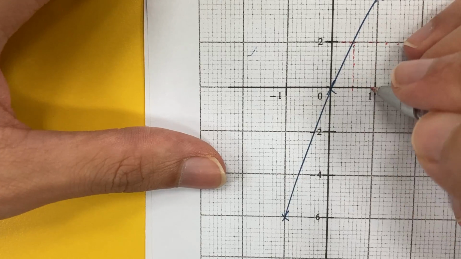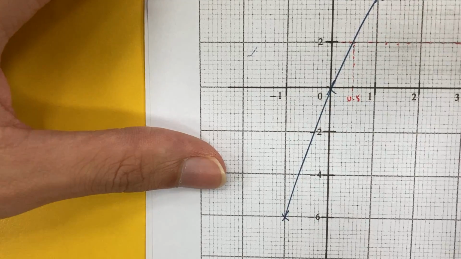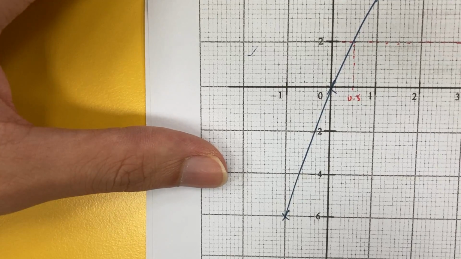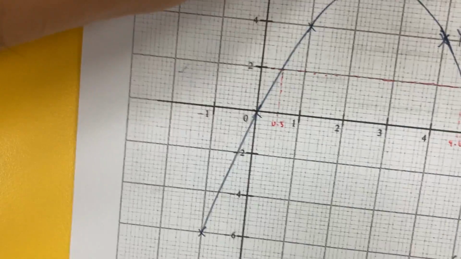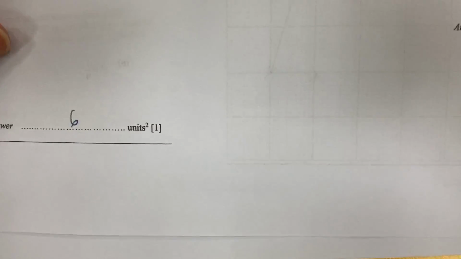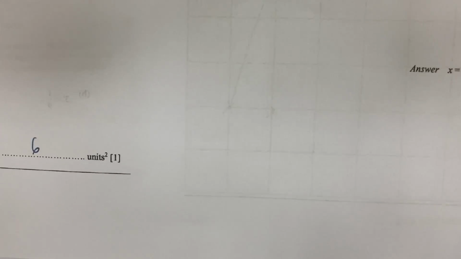Then you just count. Each square is 0.1, so this will be 0.5, and this will be around 4.6. It's just based on your diagram. So 0.5, 4.6. Everybody will get a different answer. The correct answer should have been 0.45 and 4.55, but if your answer is around there, then you are okay.